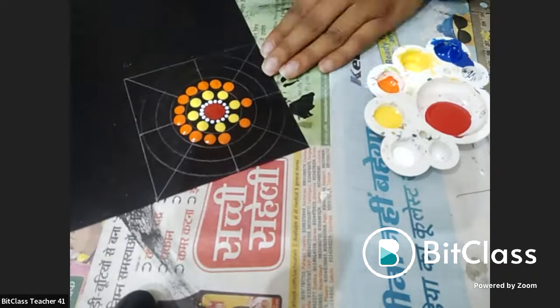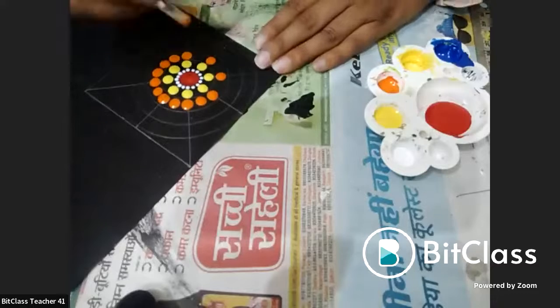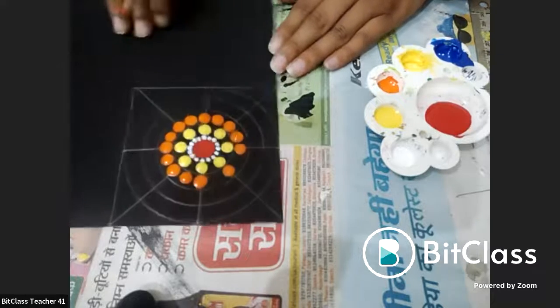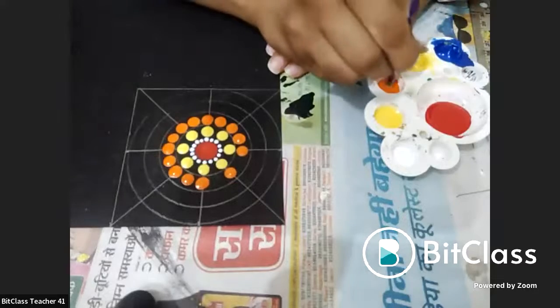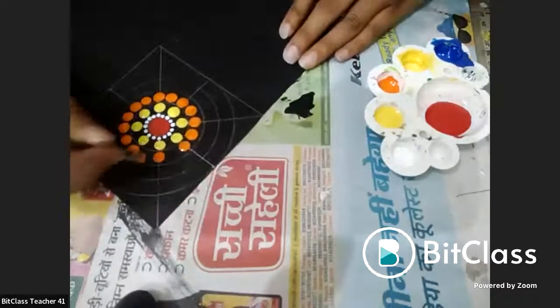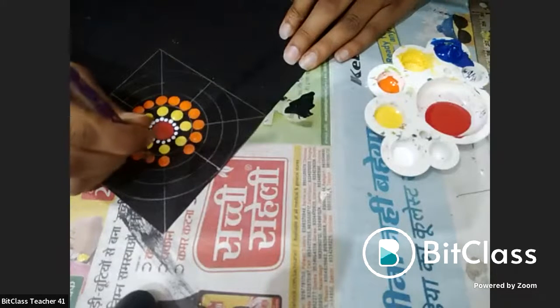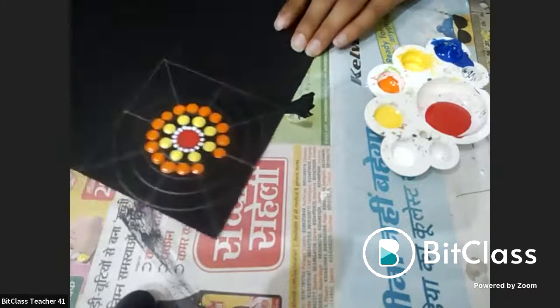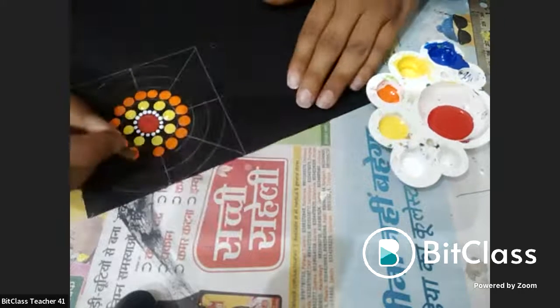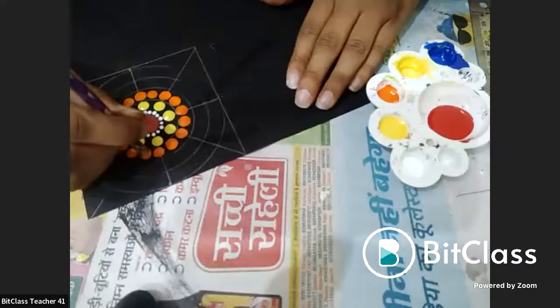Are you guys loving the color combination? That's really great that everyone is active here. I'm loving it. Okay, next dot to be placed here.